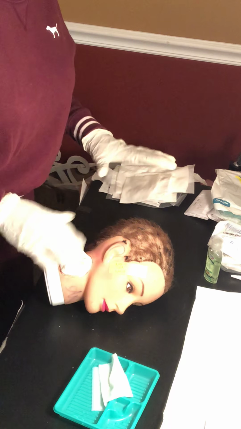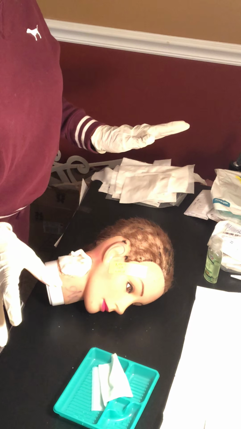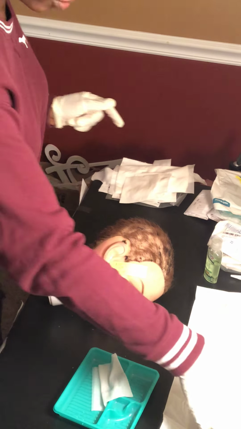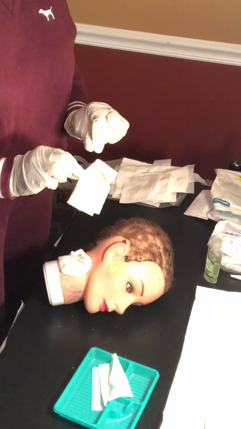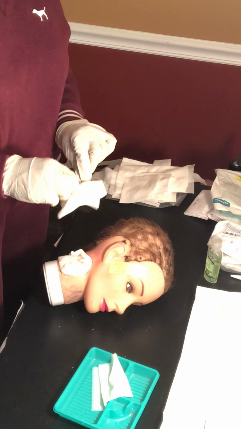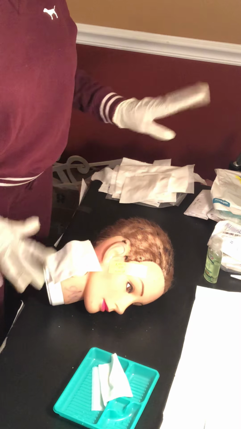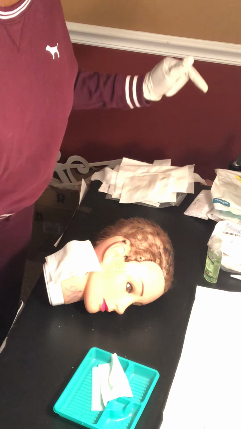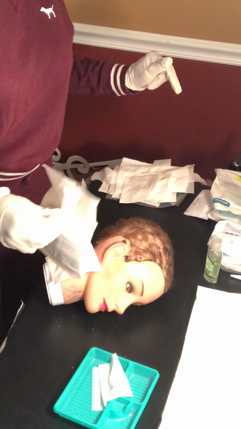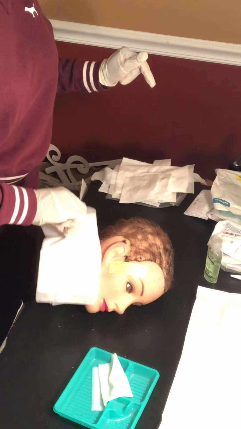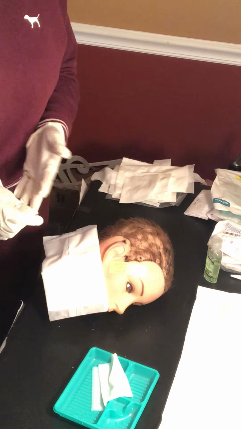So anyway, I did that. So now I'm gonna take a dry 4x4. I'm just gonna place it on there. Don't move it around because I guess that means it's contaminated. And then I'm going to take the ABD pad and just drop that on there. And now I can take off my sterile gloves.